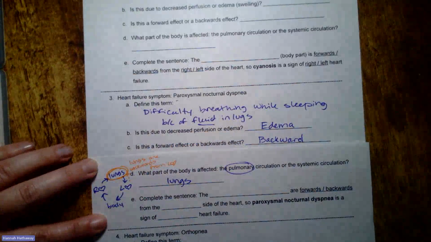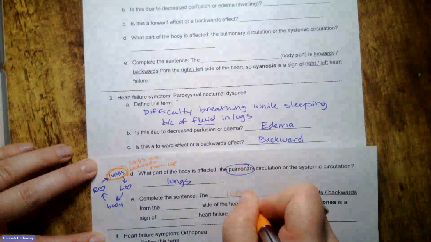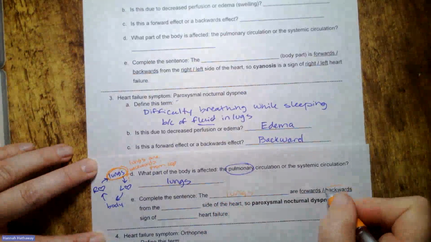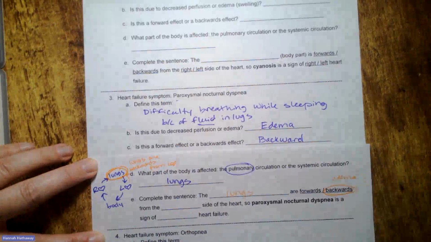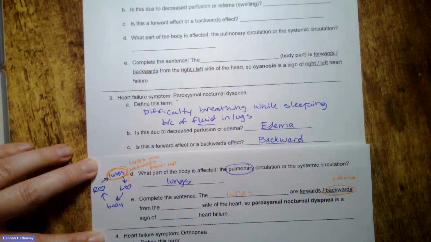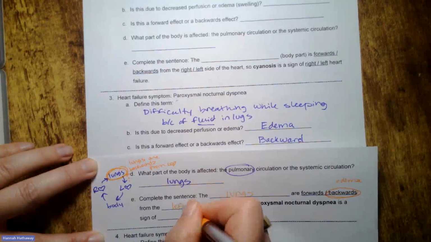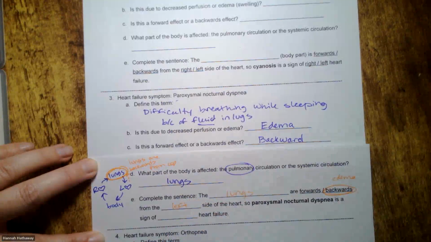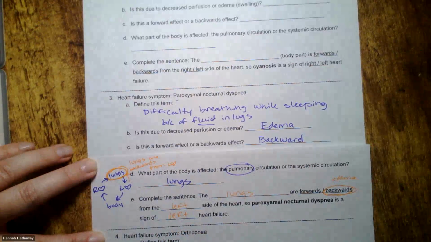Okay, so knowing that, now we can go ahead and complete this sentence. The lungs are backwards, and once again, how do we know it's backwards? It's because we're talking about something that has to do with edema. Paroxysmal nocturnal dyspnea is fluid in the lungs. That's edema. So the lungs are backwards from the left side of the heart. So paroxysmal nocturnal dyspnea is a sign of left heart failure. See how we did that?